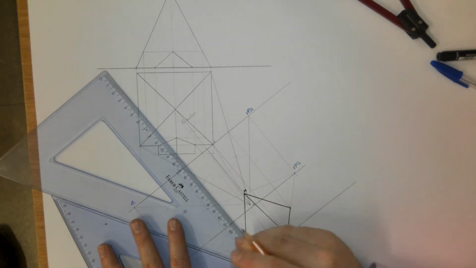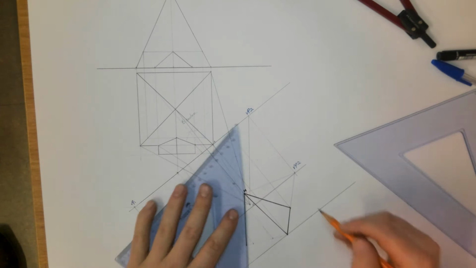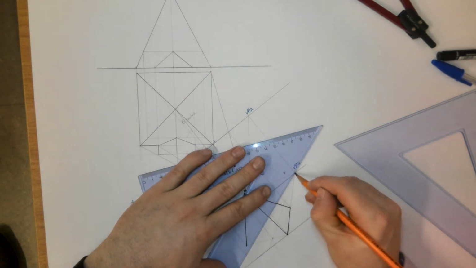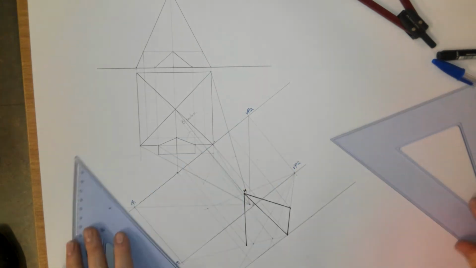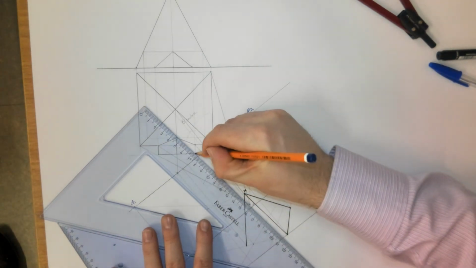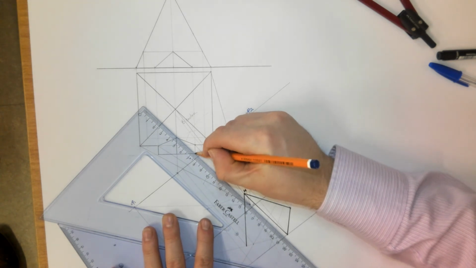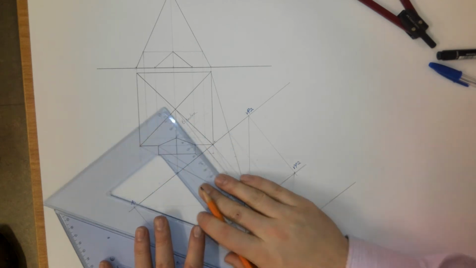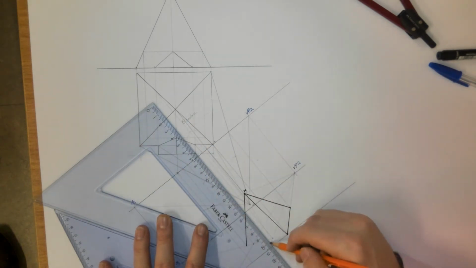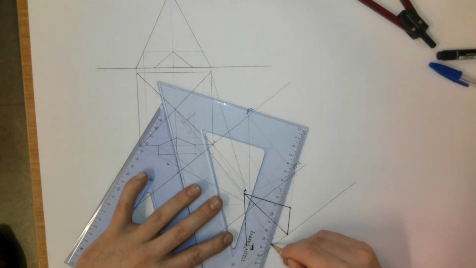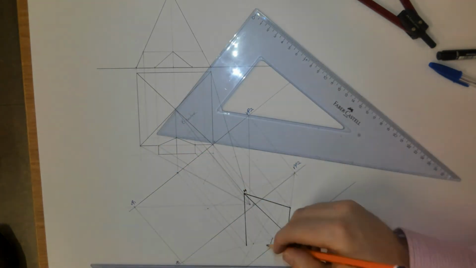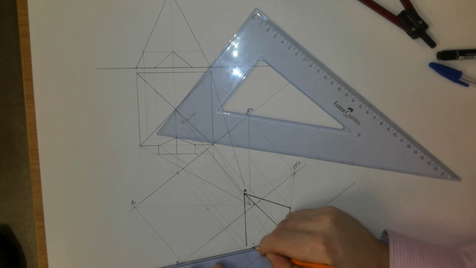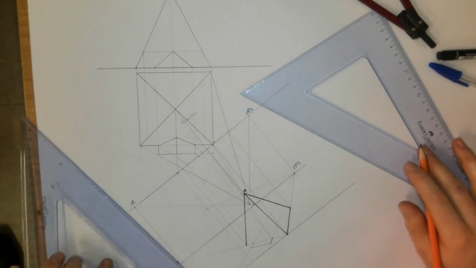Now, they go to VP2, so I'm going to draw a line from VP2 out through them. Okay, and I can join this point to S now. Don't have to bring it all the way. I'm going to go down perpendicular to it now until it hits here. So I can heavy in the line there. I can join it to VP1.